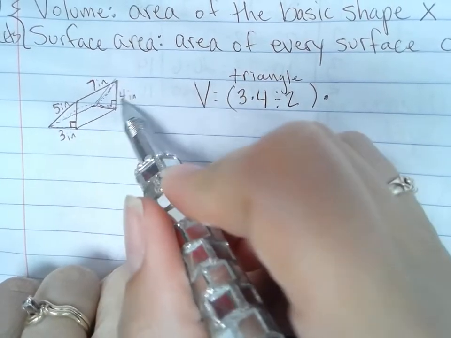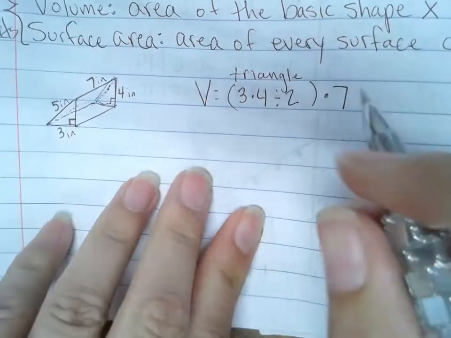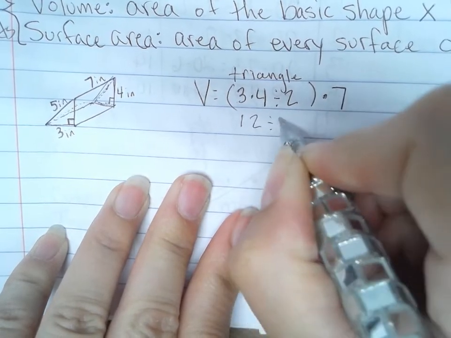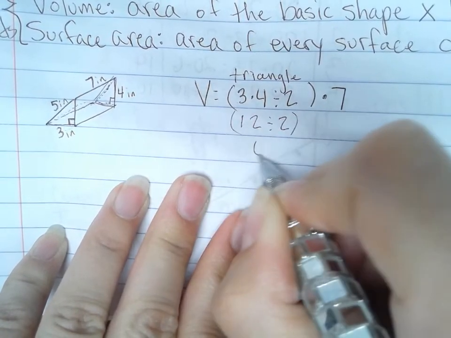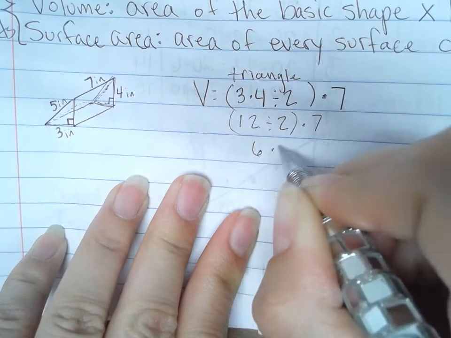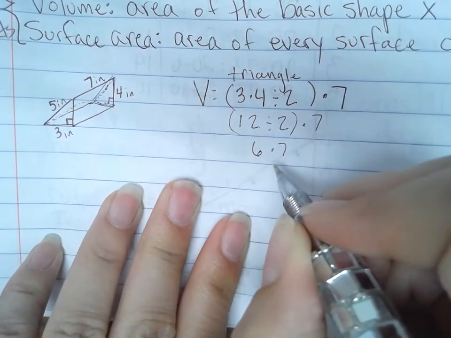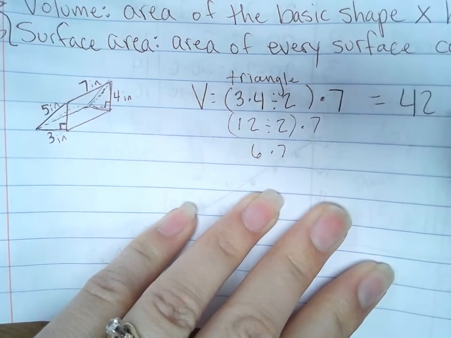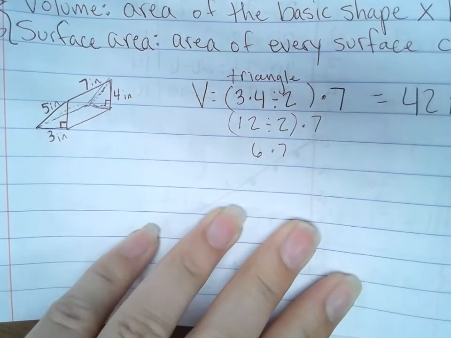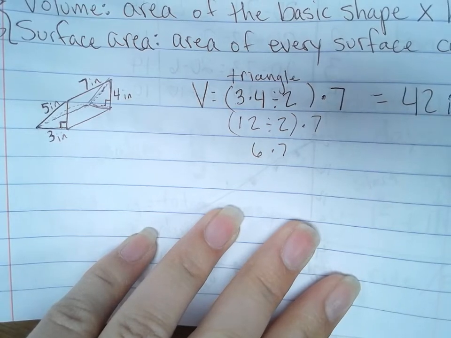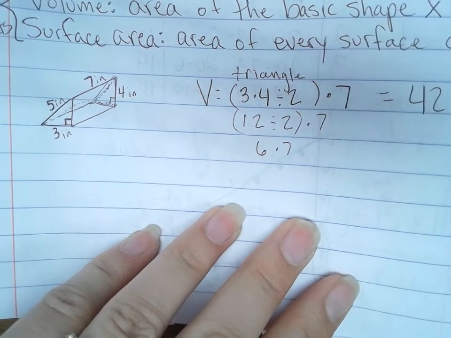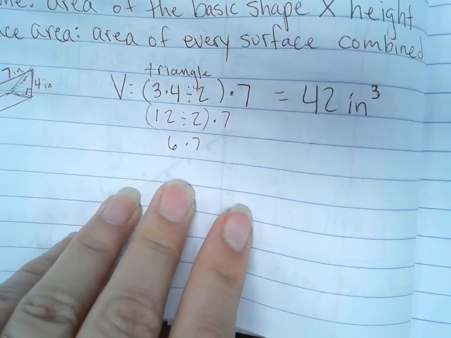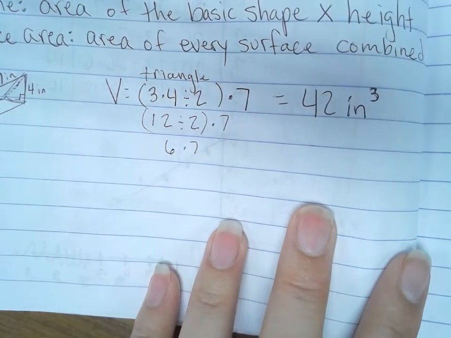From triangle to triangle, it's 7 inches. So 3 times 4 would be 12. 12 divided by 2 would be 6. And then 6 times 7 would be 42 inches. Now, because it's volume, it's three-dimensional. It's cubed. It takes up 42 cubic inches of space.